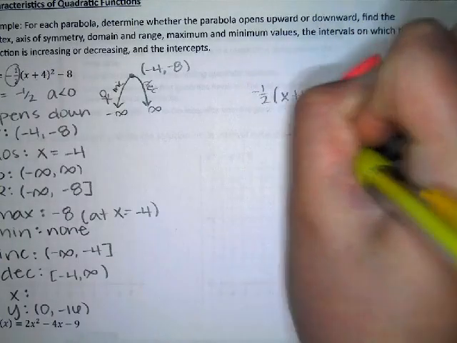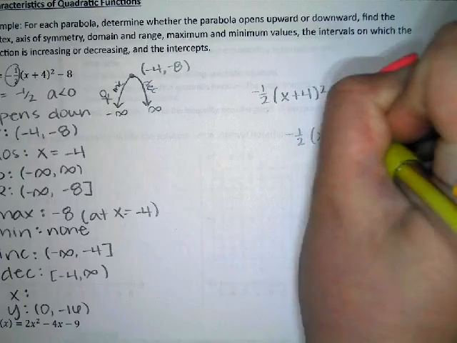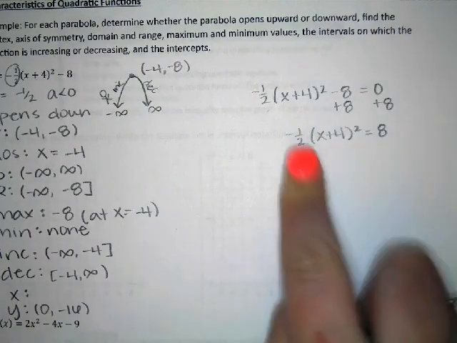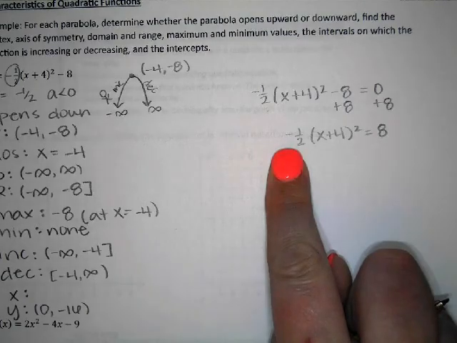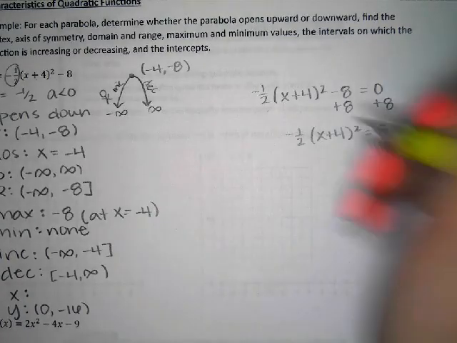And then I have a -1/2, and you can divide by -1/2 if you're comfortable dividing by fractions. If you're not, you can multiply by -2 to get rid of the -1/2. It doesn't matter to me. So I'm going to go ahead and multiply each side by -2.